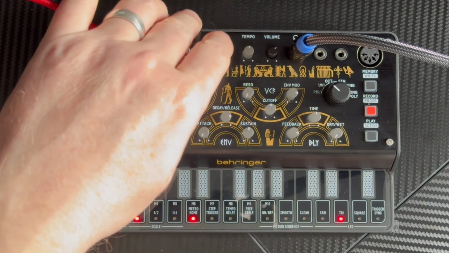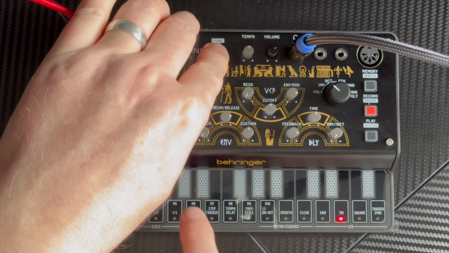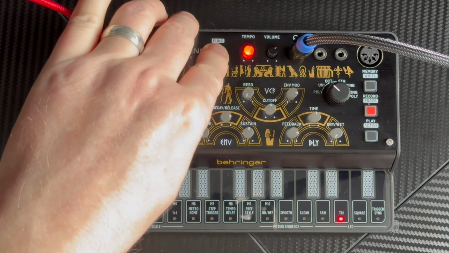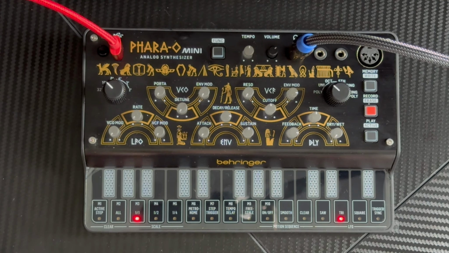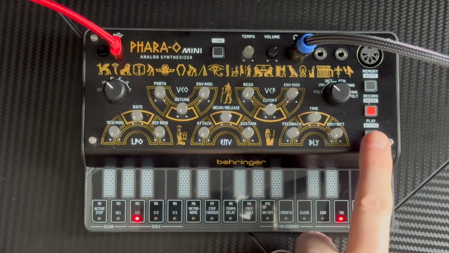We do that by holding function and tapping metronome again until the light goes off. So now it'll play back like this without the metronome.